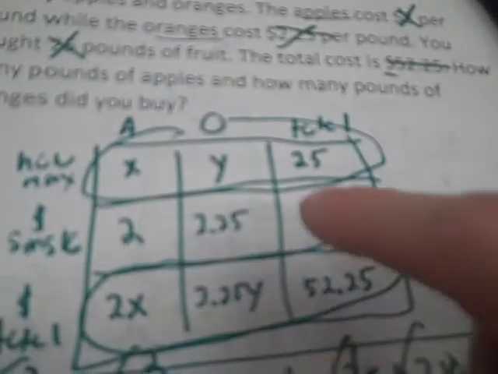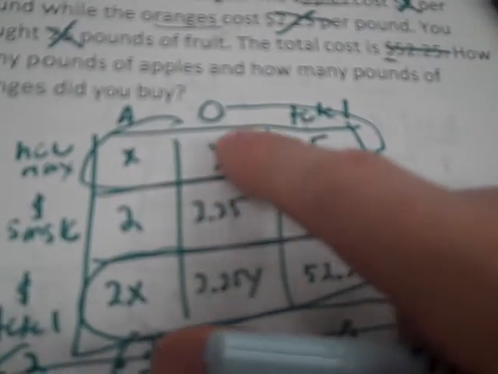Y is the letter I had. Y is 9. So go find y on your table. It's right there. What's it under? It's under oranges. So 9 is your pounds of oranges.